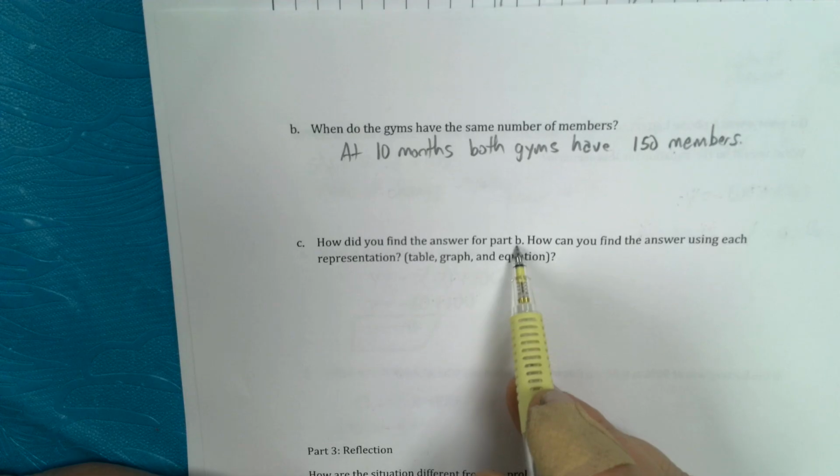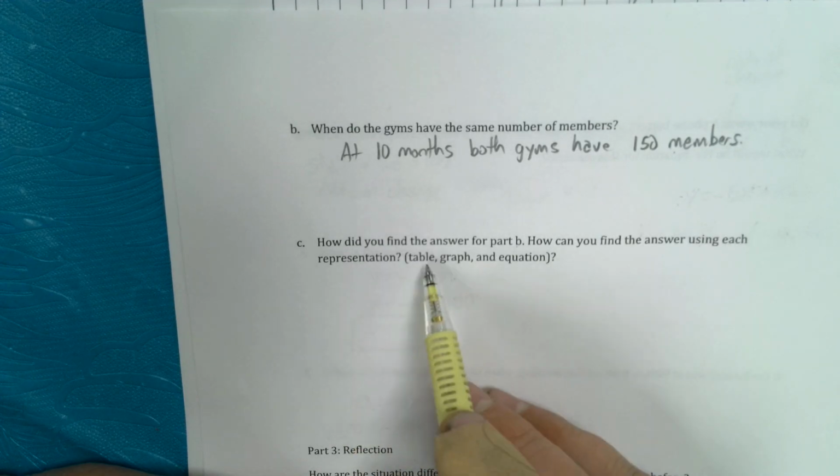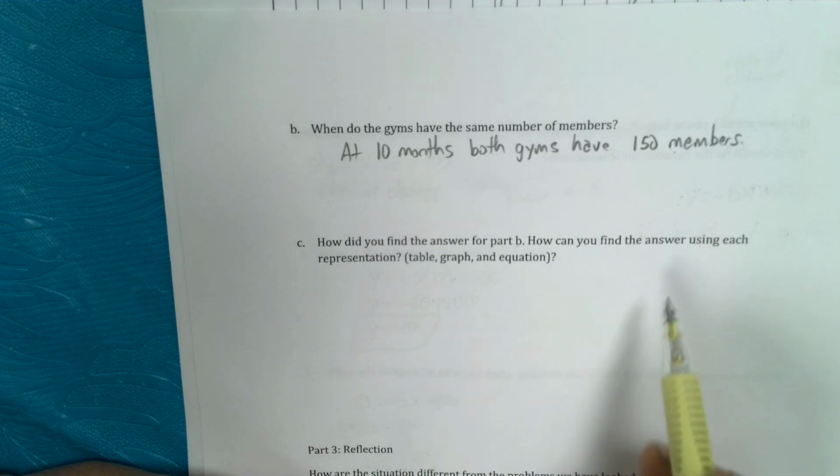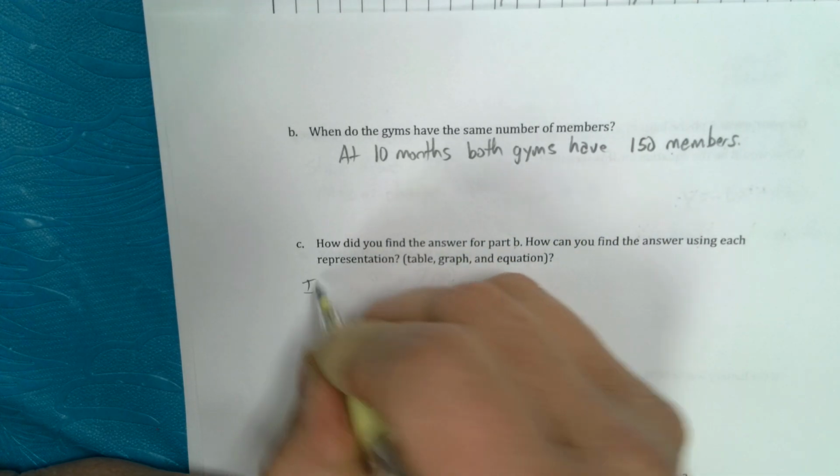Let's keep going. How did you find the answer for part B? How can you find the answer using each representation: table, graph, and equation? Well, I found this with the graph.